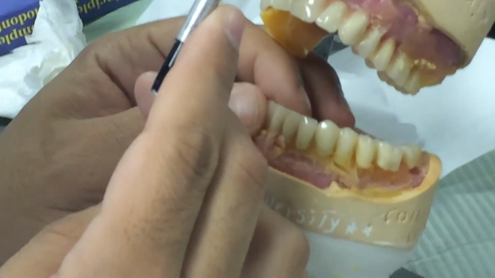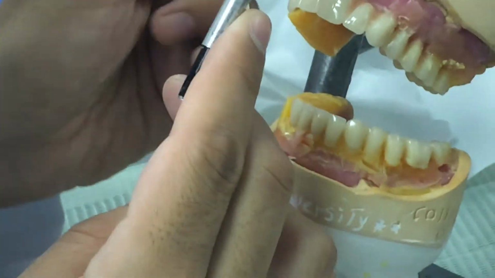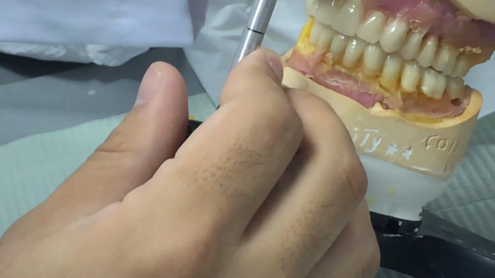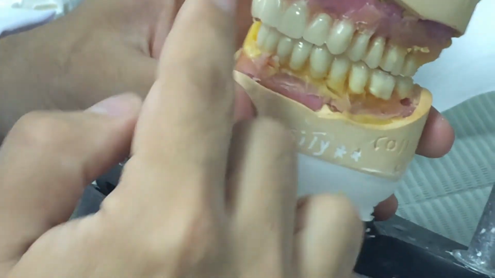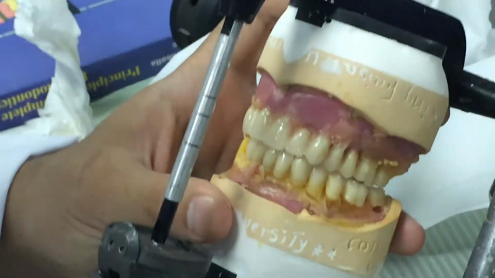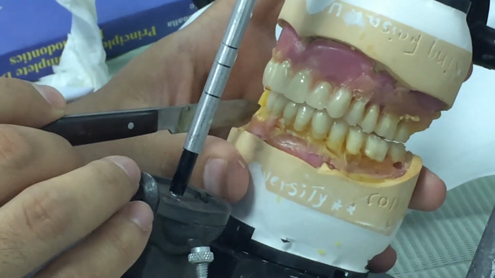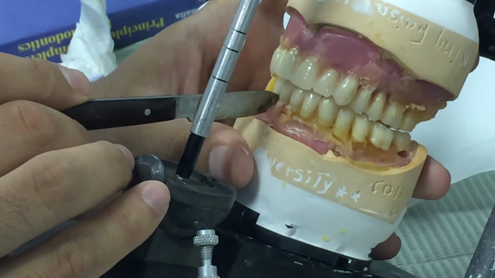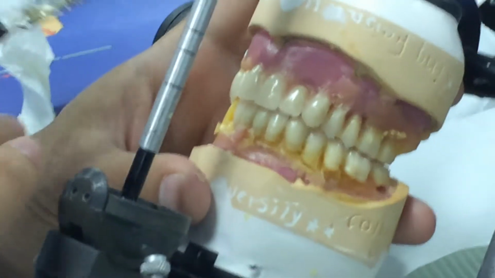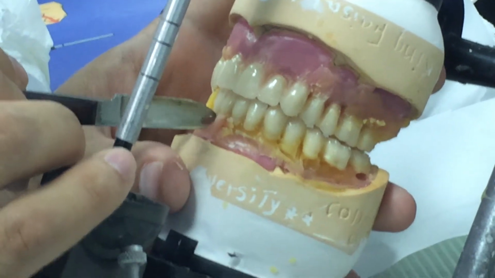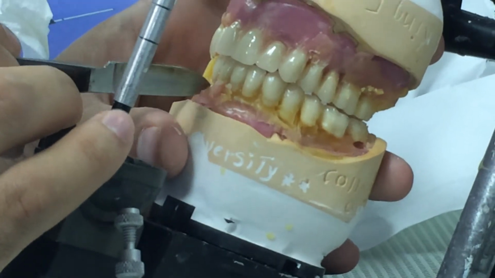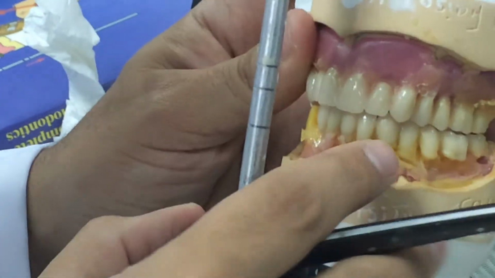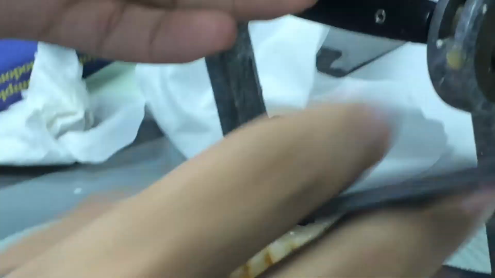And some other thing is you have to keep the incisal pin locked here. Otherwise, you'll have later on a false relation while you do setting. So it means it's not the same relation you got from the patient now.